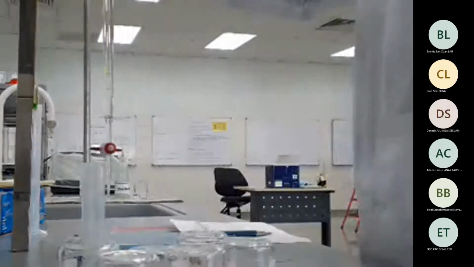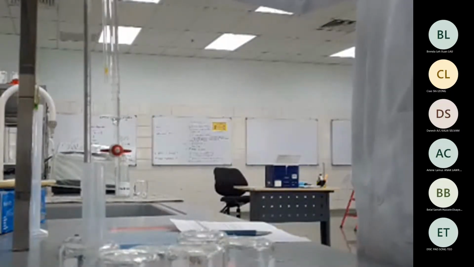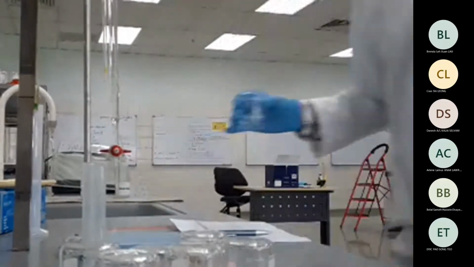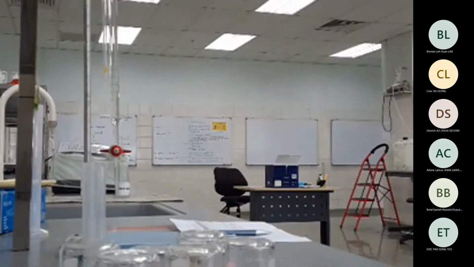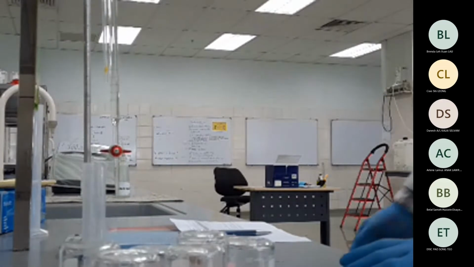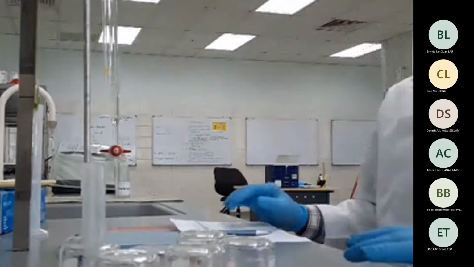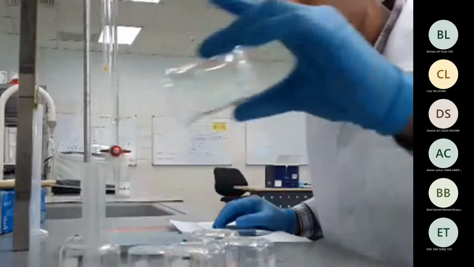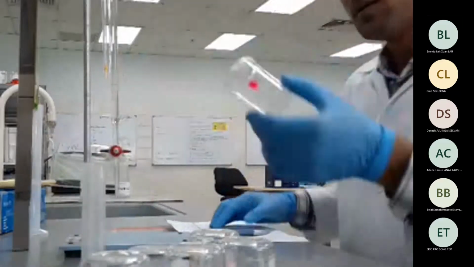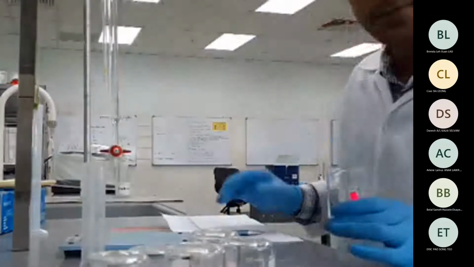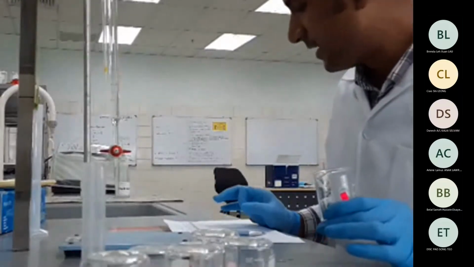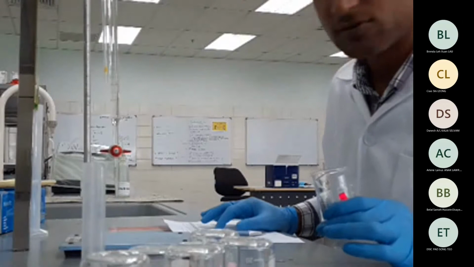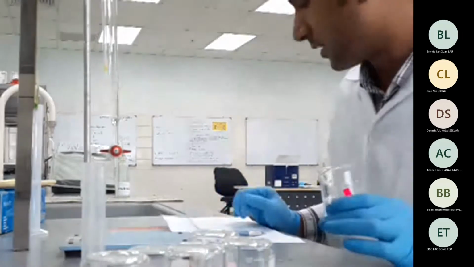Okay, I've taken the sodium thiosulfate solution here. So for beaker A, according to table 4.1, I will take 10 milliliter, from A until D. I will take 10 milliliter everywhere.